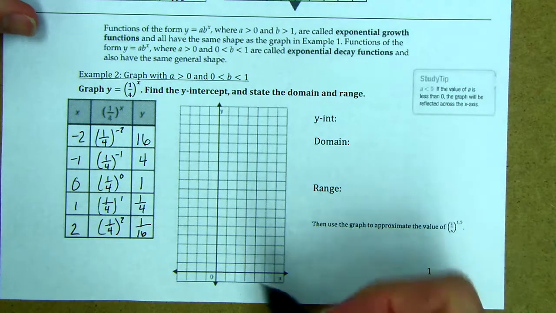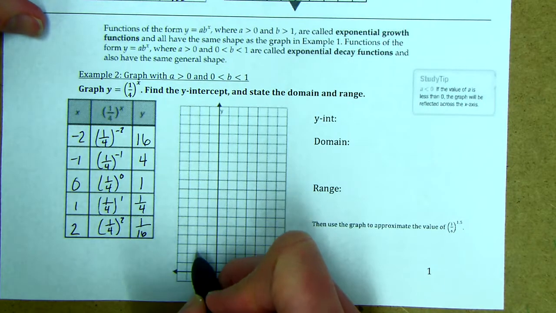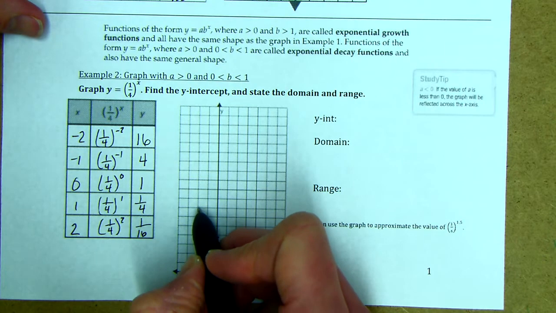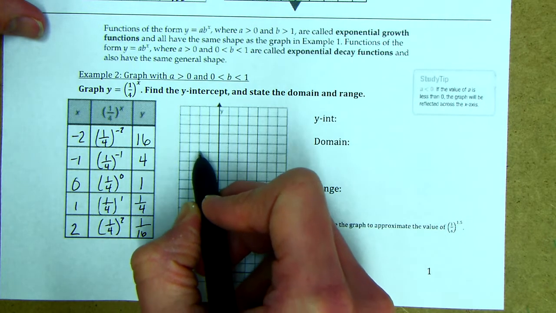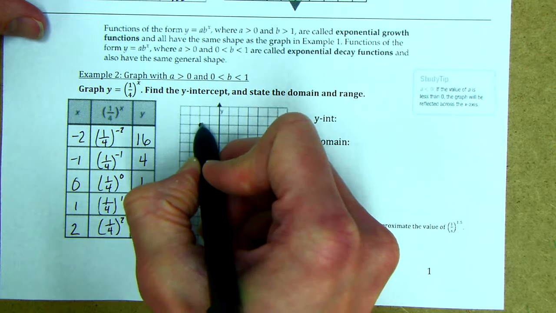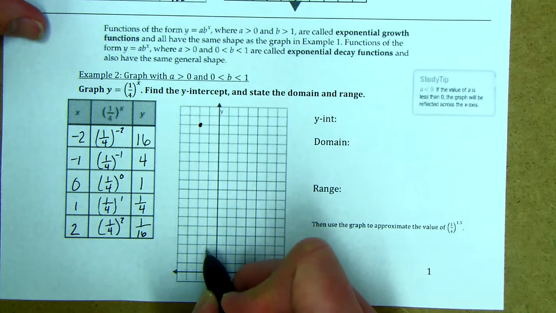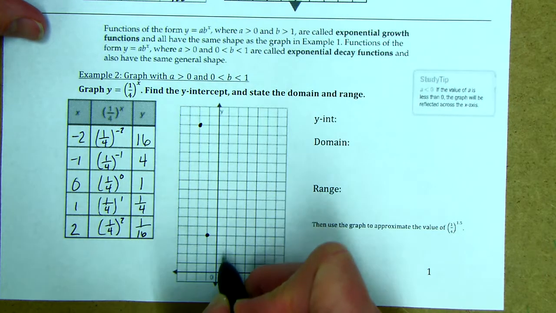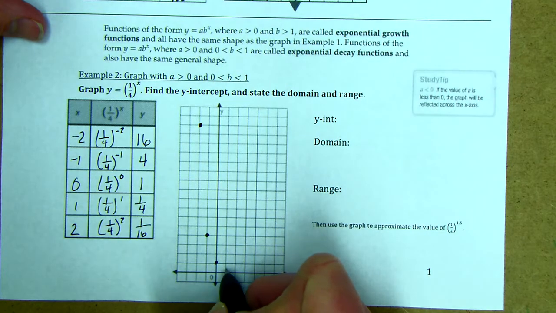So at negative 2, we count 1, 2, 3, 4, 5, 6, 7, 8, 9, 10, 11, 12, 13, 14, 15, 16. At negative 1, 1, 2, 3, 4, and then we're at 1 at zero, then we're at 1/4 and 1/16.